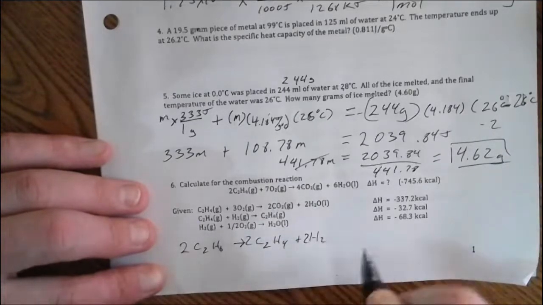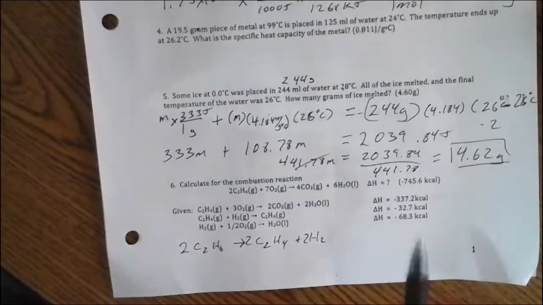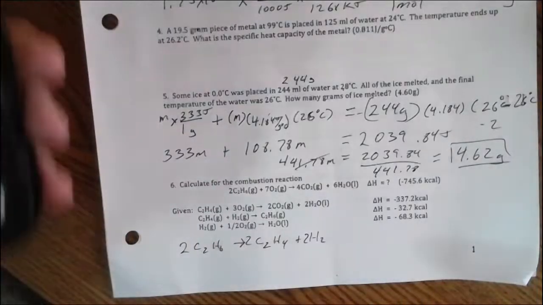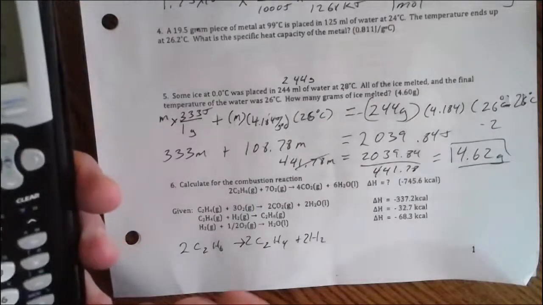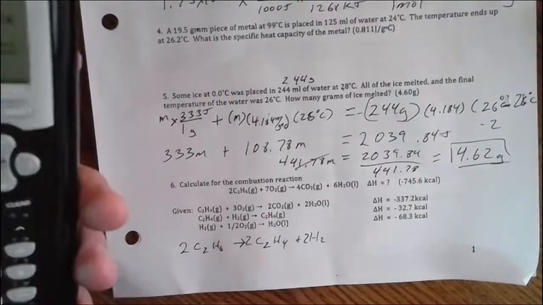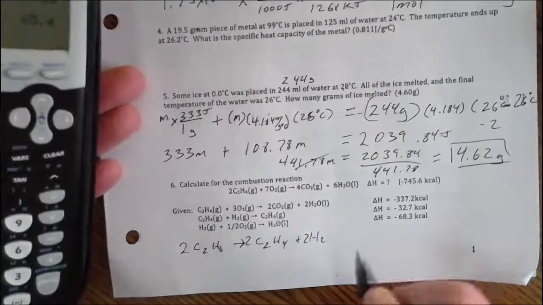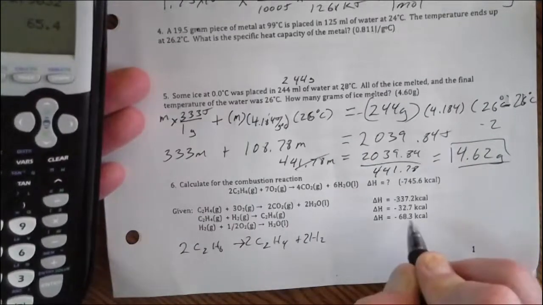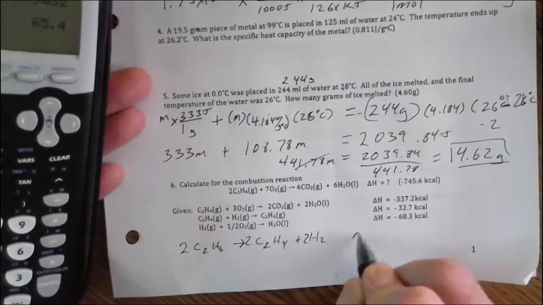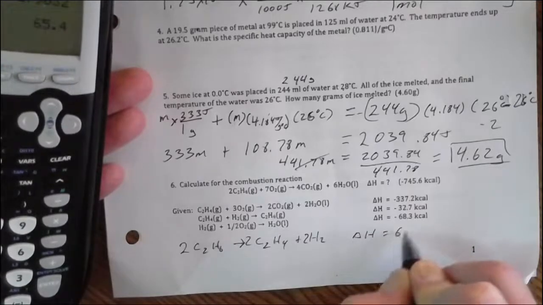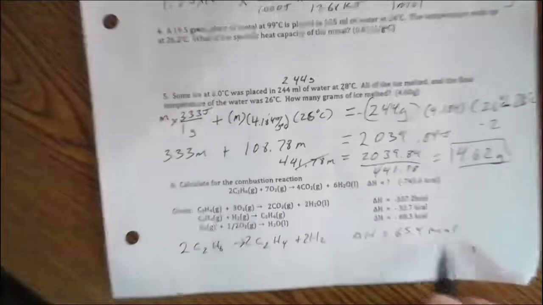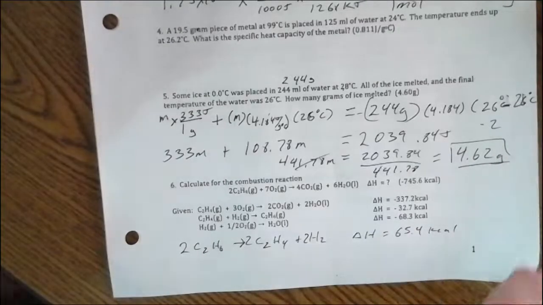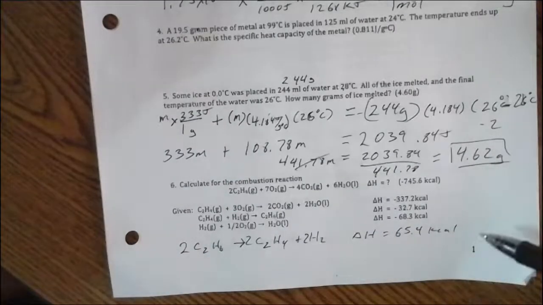So when we flip it, what happens to the sign? It changes from positive to negative or negative to positive. And we need to multiply this by 2 since we doubled it. So 32.7 becomes 65.4 kilocalories. Nothing changes just because it's kilocalories. We can add kilocalories to kilocalories.